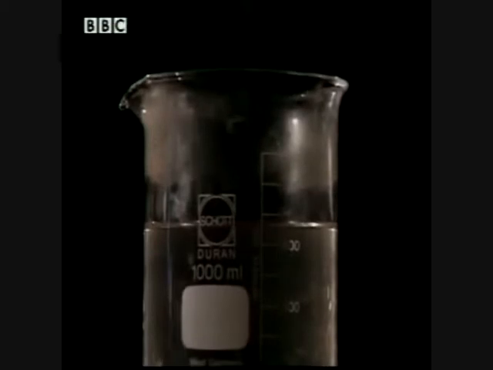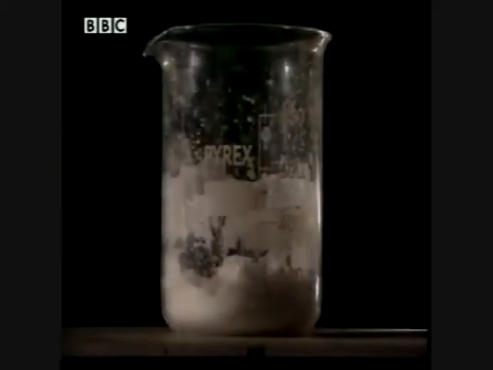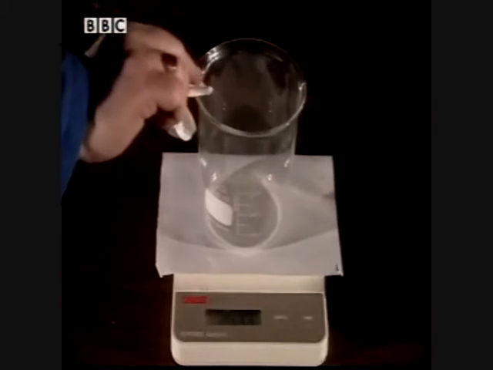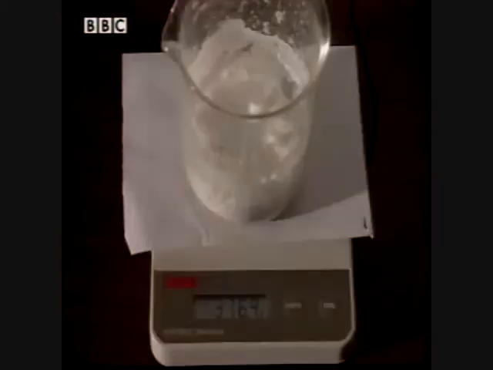Heat the salt solution. The water evaporates, but the salt is left behind. By subtracting the weight of an identical empty beaker from the weight of my salty one, I can calculate I have 94.8 grams of salt.